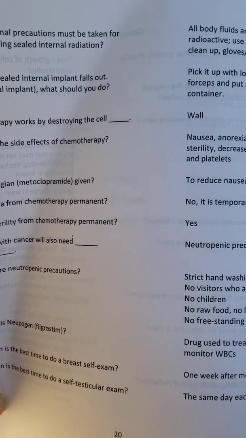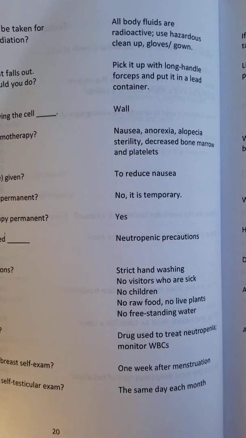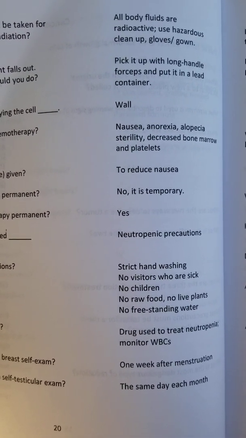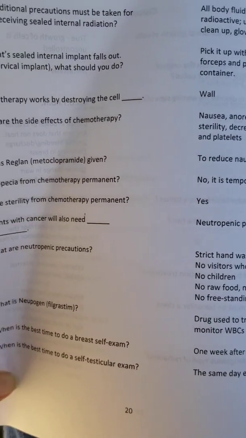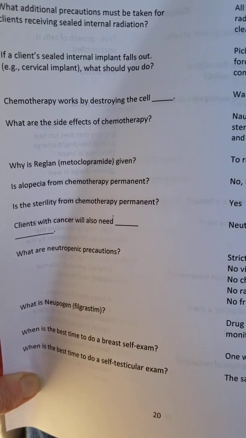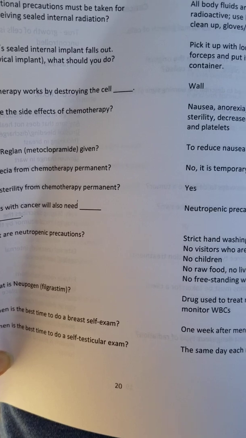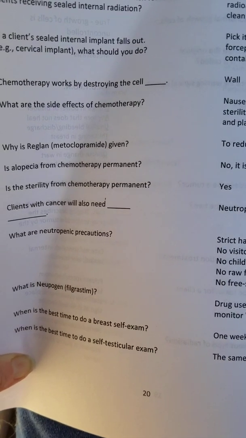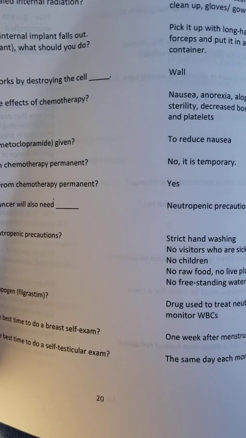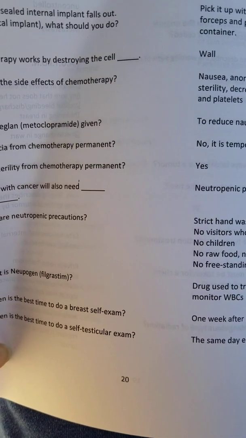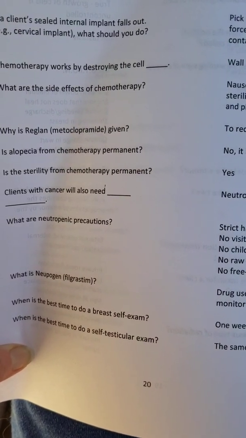Chemotherapy works by destroying the cell wall. Side effects of chemotherapy: nausea, anorexia, alopecia, sterility, decreased bone marrow and platelets. To reduce nausea, Reglan, metoclopramide, is used. Alopecia is not permanent. It's temporary from chemo. Sterility is permanent from chemo.